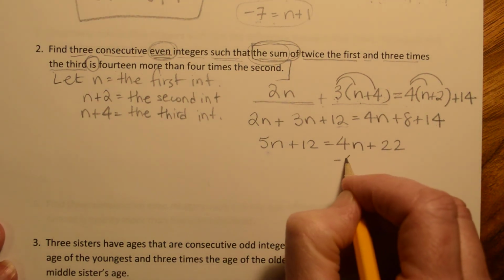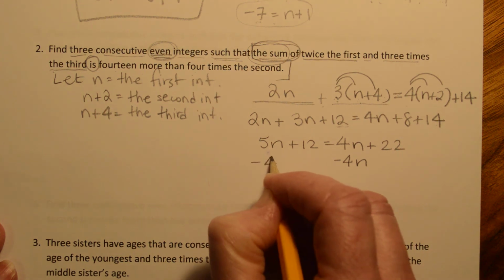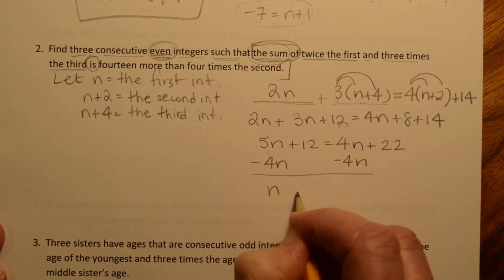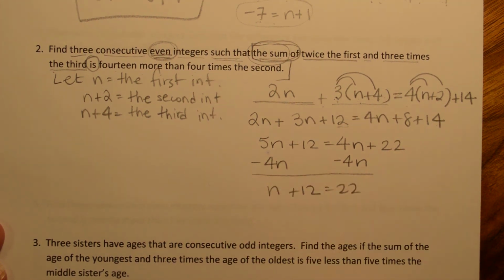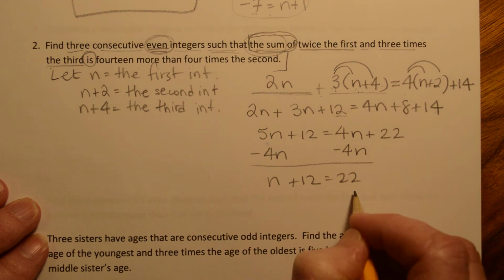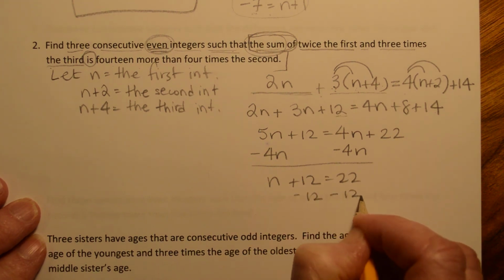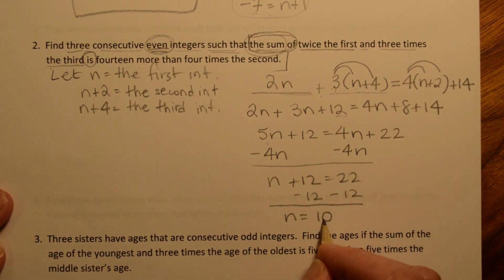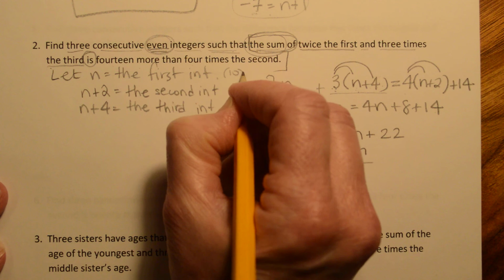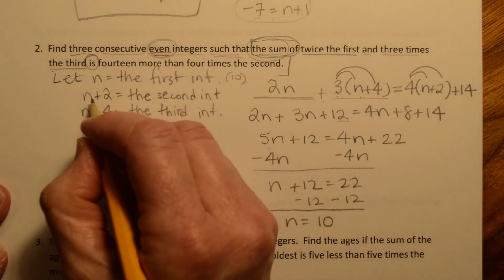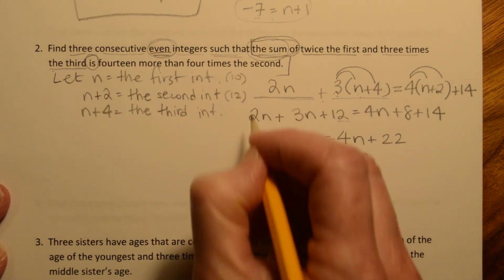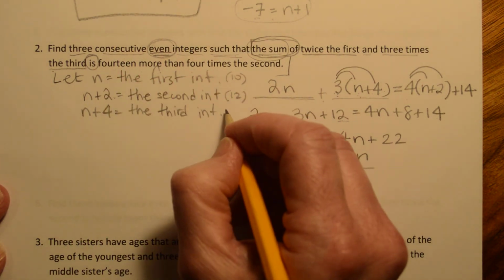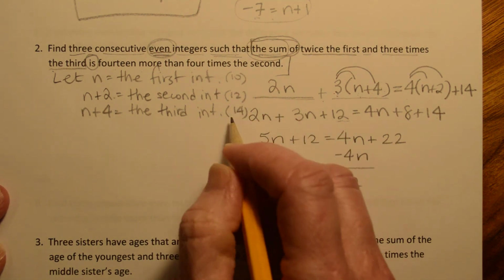Okay, let's subtract the 4n from both sides, move all the variables to one side, and I always choose to move the smaller over to the larger. So then we get n plus 12 equals 22. Now I'm going to subtract the 12 from both sides. And I get n equals 10. Right, so that is the first integer. I'm just going to put them right in here and then we'll write them out. That's the first. The second one is 2 more than that, so that's 12. The third one is either 2 more than the second or 4 more than the first, so let's go with 14 right here.